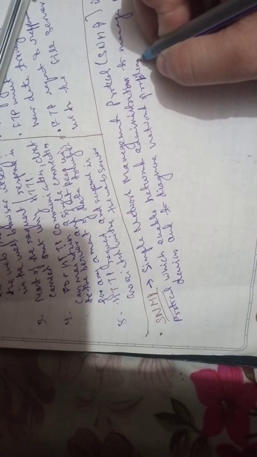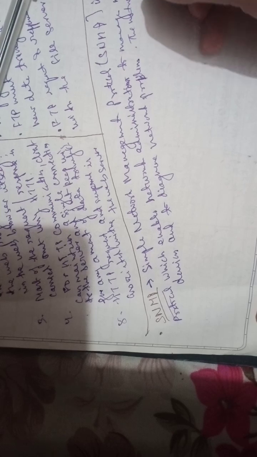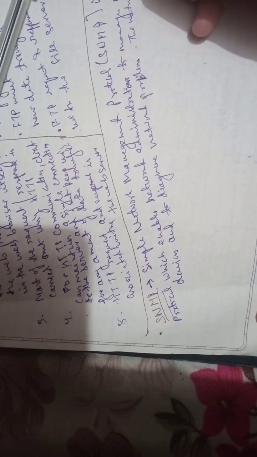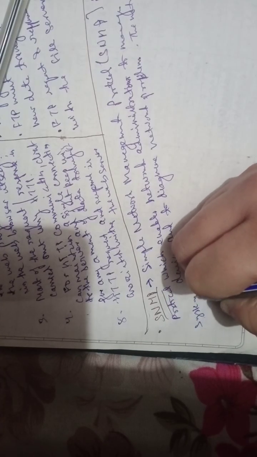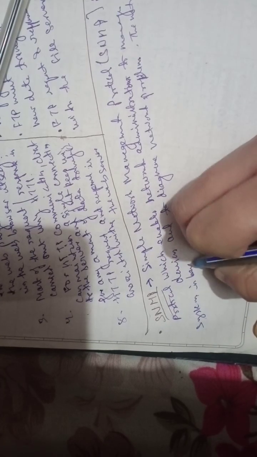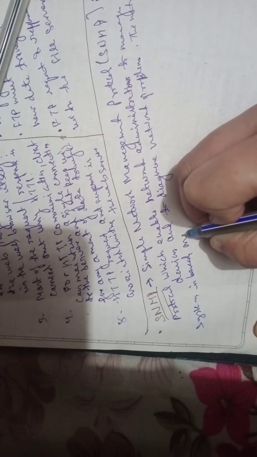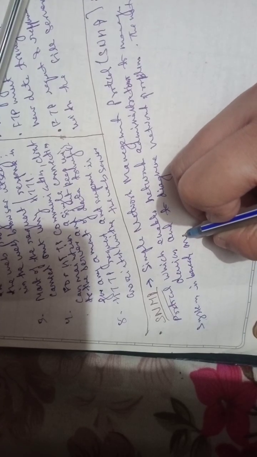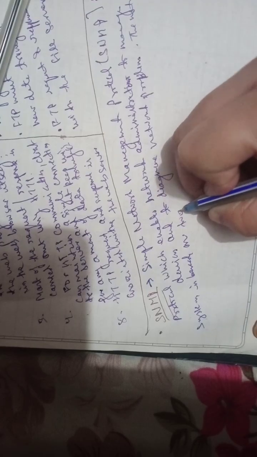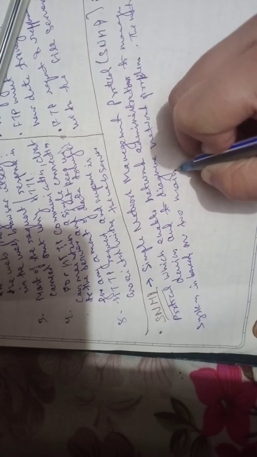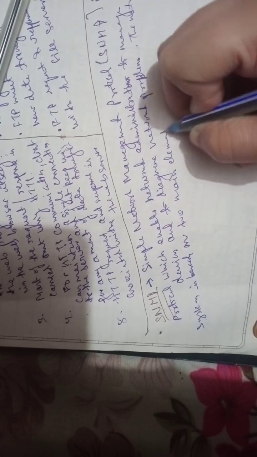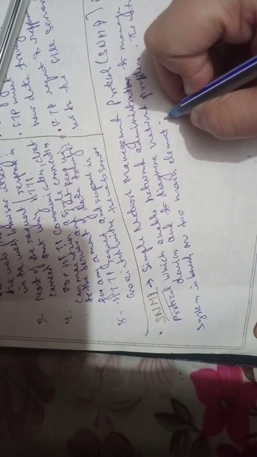The network management system is based on two main elements: a supervisor and agents.